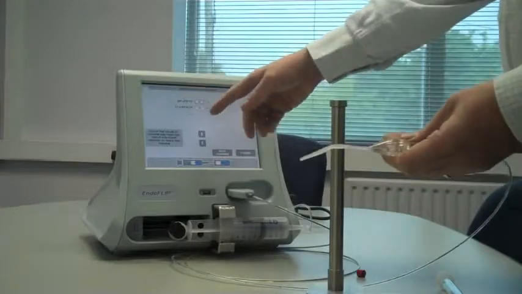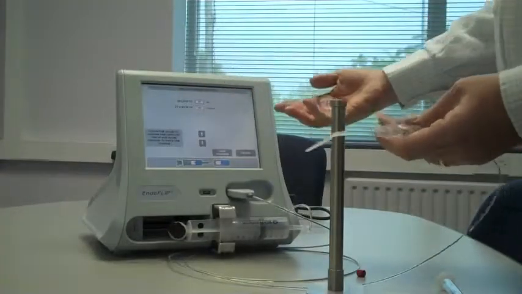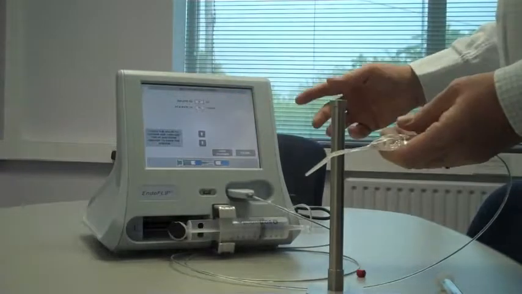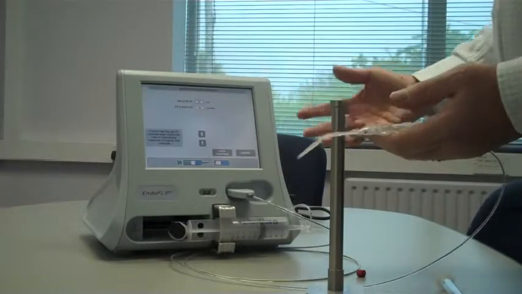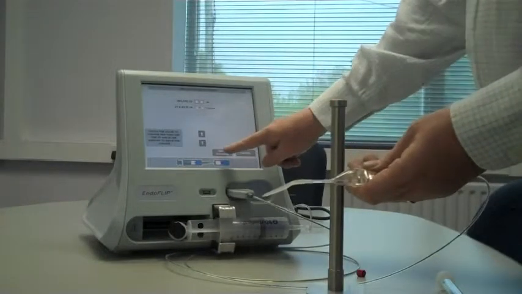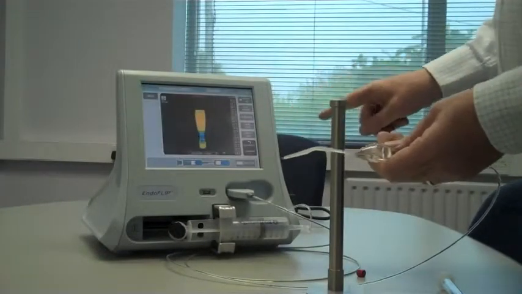You can configure the inflation rate. Again, most users use 60 milliliters per minute, but if you want to do a slower inflation, you can set the infusion rate there. I'll save changes.